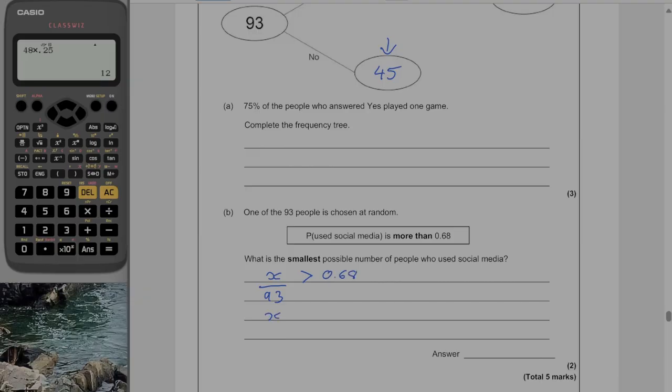So x has got to be greater than 0.68 times 93, which gives us 63.24. So it's got to be bigger than 63, so we're looking at 64.